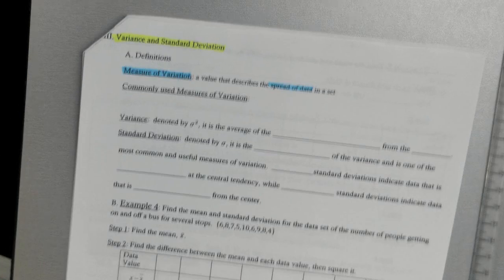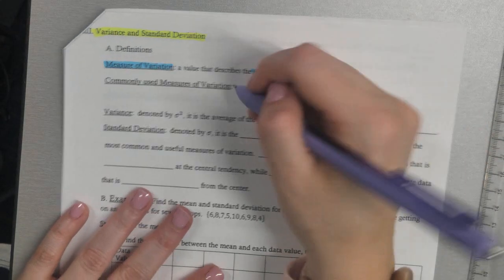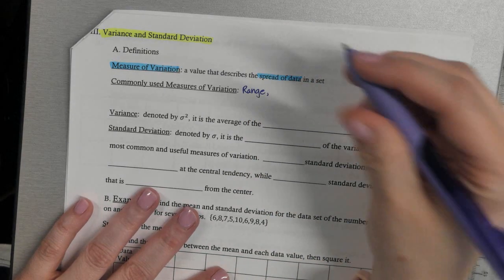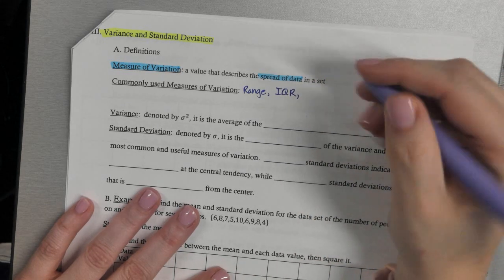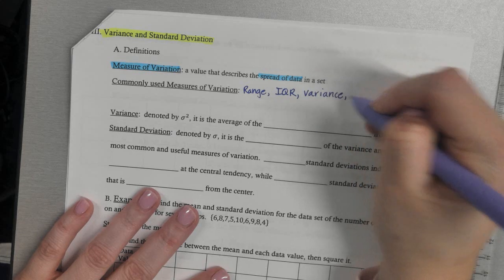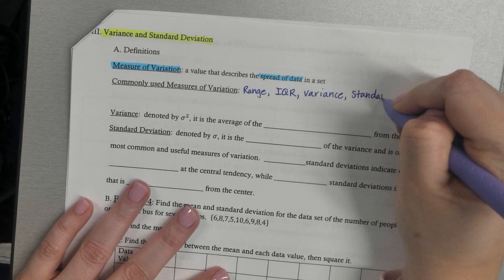And there's many different measures of variation that we use. For instance, the range, the interquartile range that we found earlier, the variance, which we're going to go over now, and the standard deviation, which standard deviation is a big one.